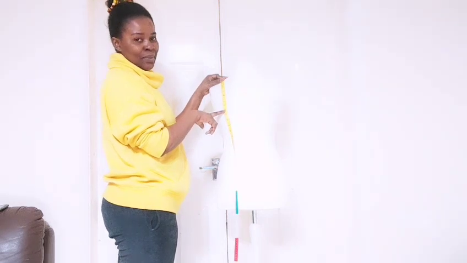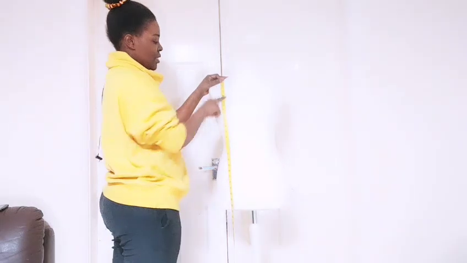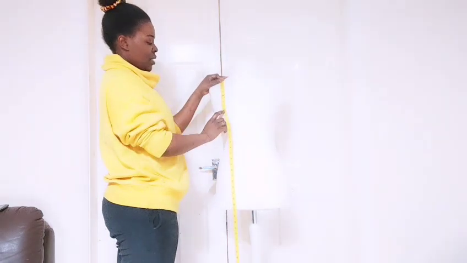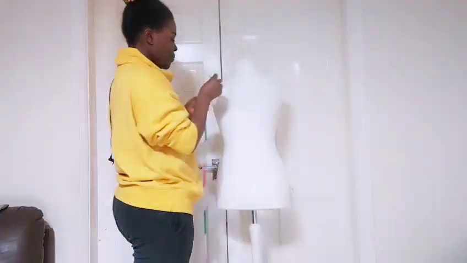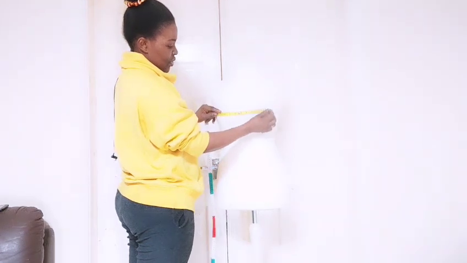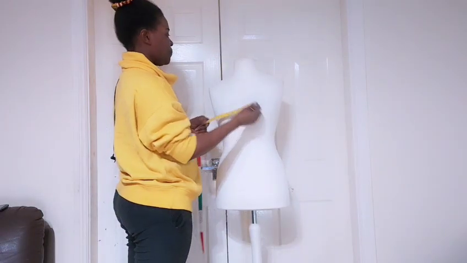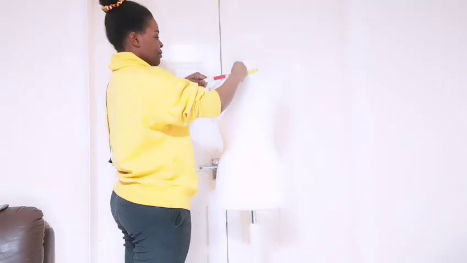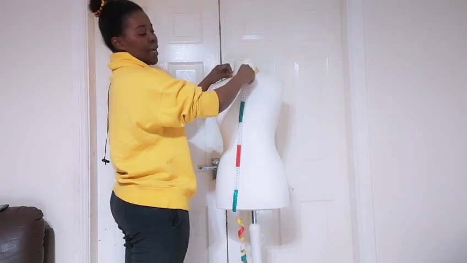Mind you, this is an example. When you're taking your own measurements, they are going to be a bit different. So this is Nancy's measurement. Her shoulder to her bust point is 9 inches. Then her bust point, that is the nipple to nipple, from here to here is 8 inches. Her round neck is 18 inches.